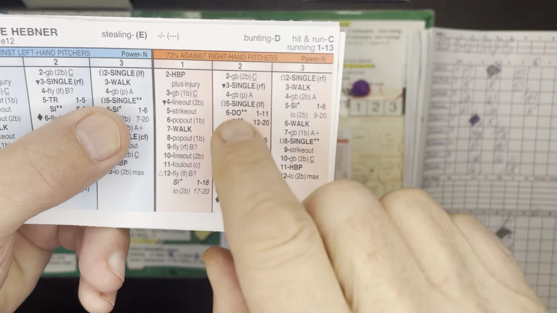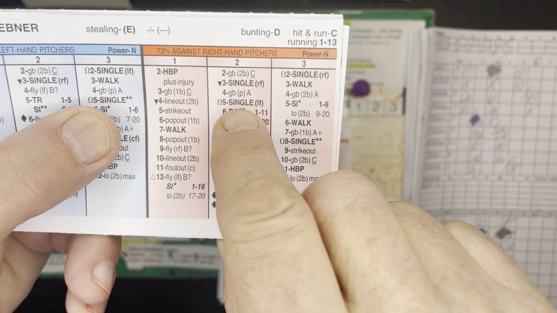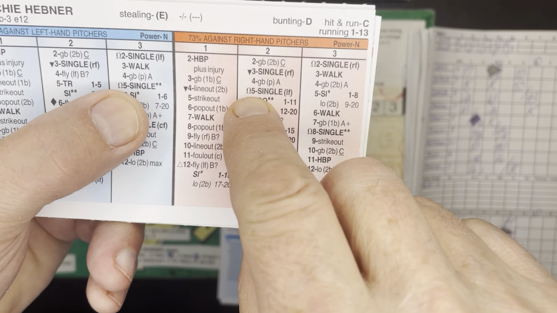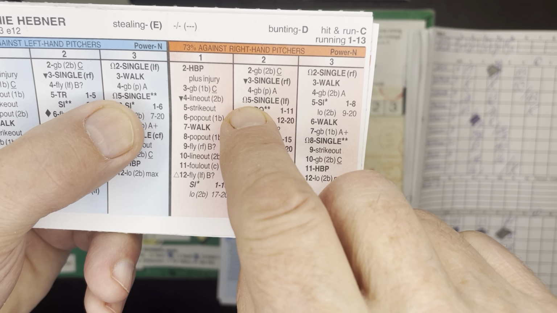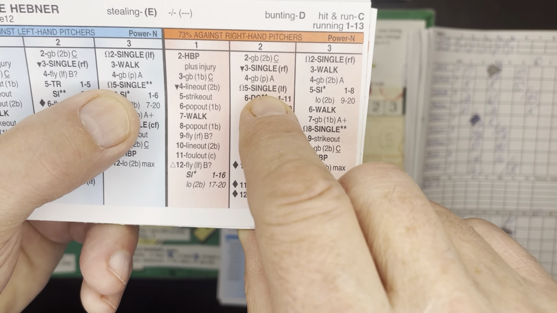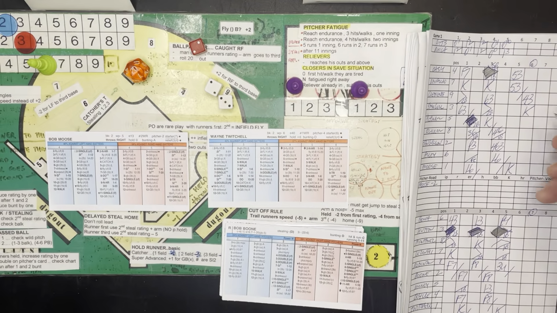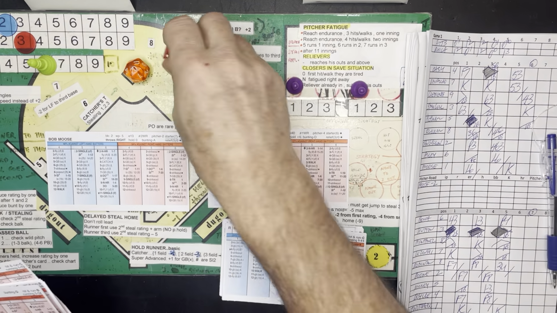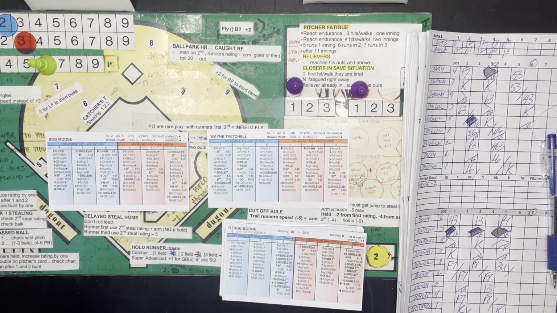So Hebner is a 2-5, which is going to be a single. That horseshoe there signifies a clutch situation. If it was in the clutch, he would have popped out. But it's not a clutch situation, so Richie Hebner is going to single to left field, and he's on. Pirates have a guy on. They're not going to hold him, and it brings up Al Oliver.